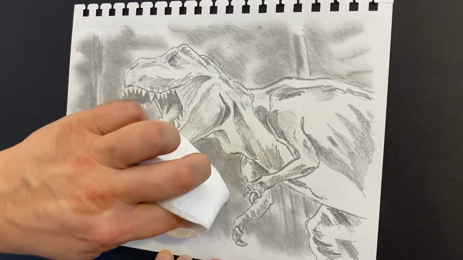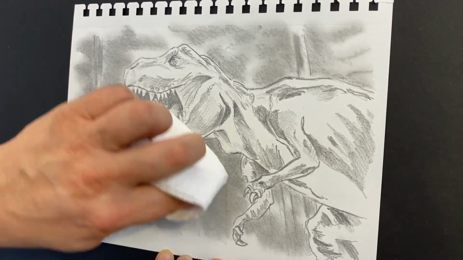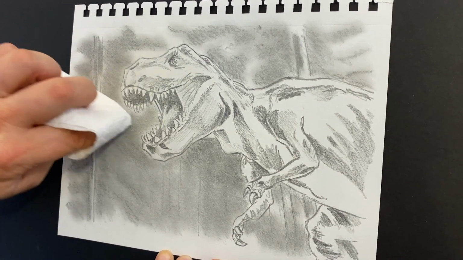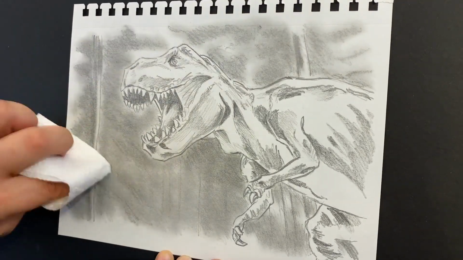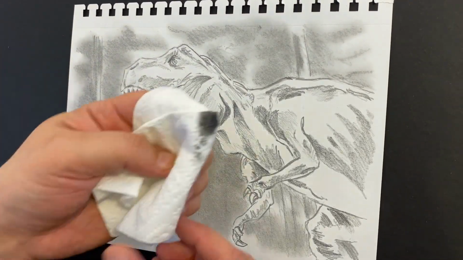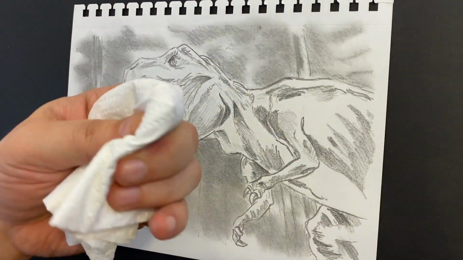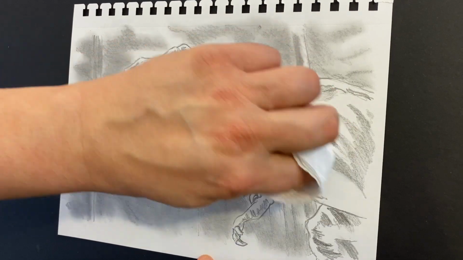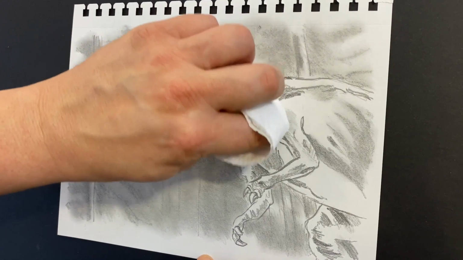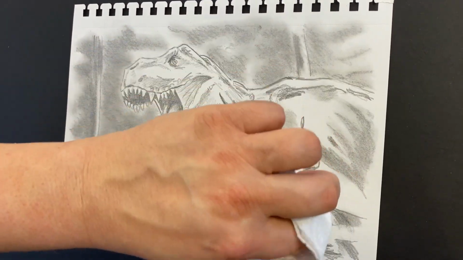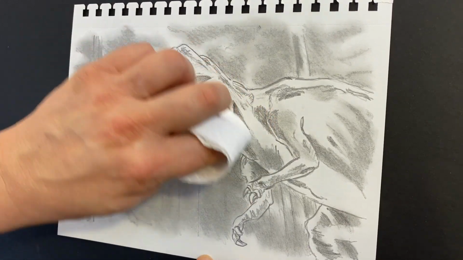So I'm just finishing that up here, going back and forth to some places that I see where it might need a little bit more blending. This stuff blends so well. I can't even believe how well this stuff blends. There's what it looks like on the napkin. Just literally lifts the pencil off of the paper. I've just now moved it so that I'm working with a clean piece of the napkin. And I'm going to go into my dinosaur here and just kind of go over a few of the areas that have some of the bigger shading on them.